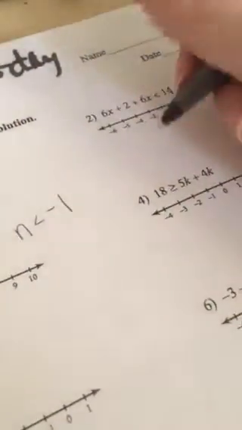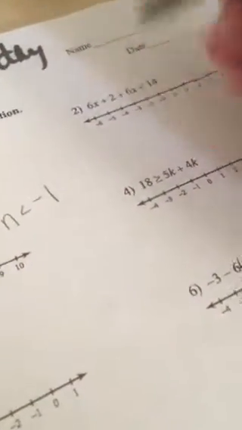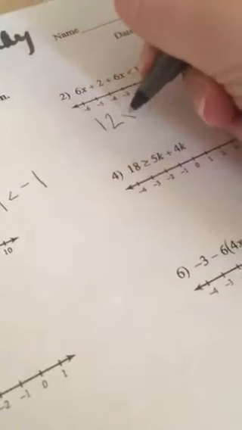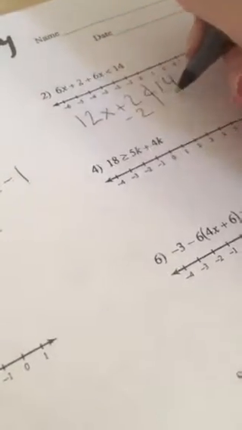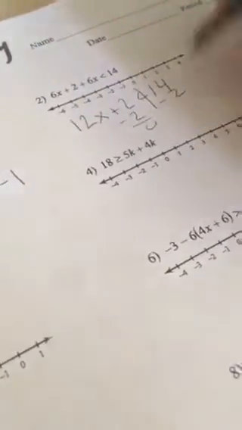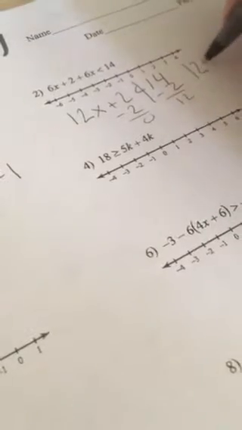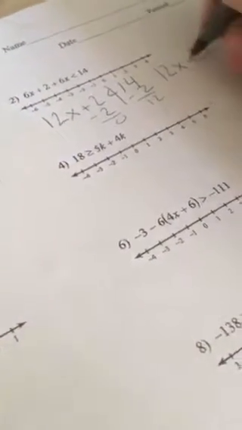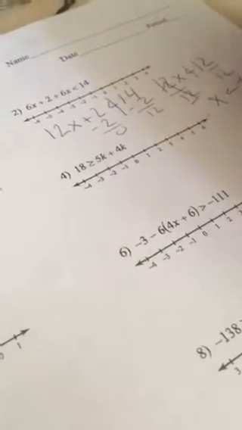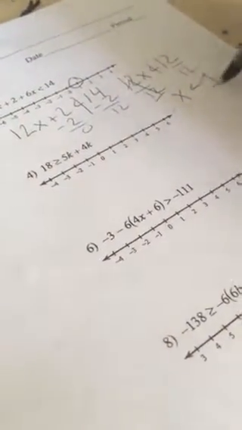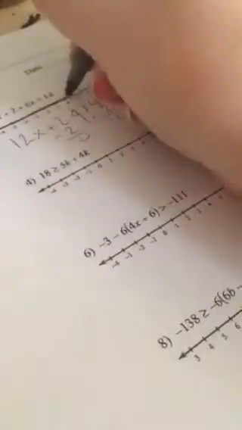Okay, now let's look at number 2. So for number 2, I have like terms to combine. 6x plus 6x is 12x plus 2 is less than 14. To isolate my variable, I would subtract 2 from both sides. And I get 12x is less than 12. I'm going to divide by 12 on both sides. X is less than 1. So now I make an open circle on 1 because x is less than 1. And I shade all the numbers that are less than 1, which are just to the left of 1 on your number line.